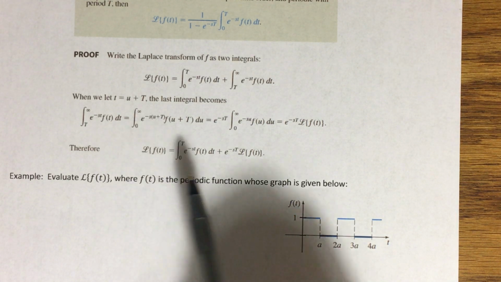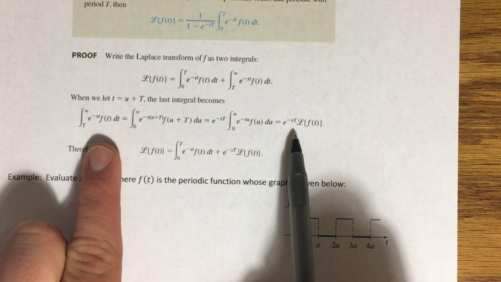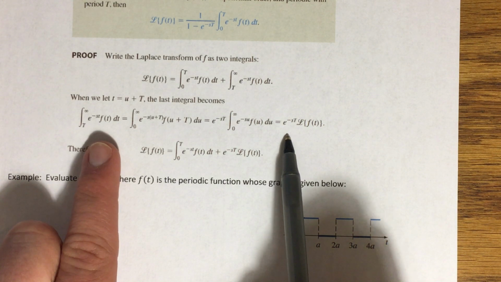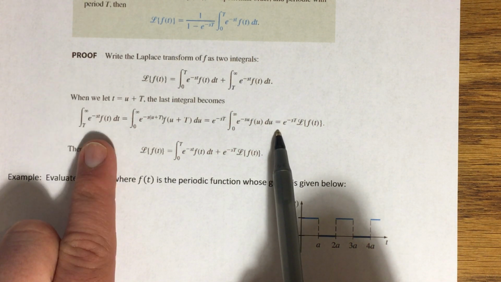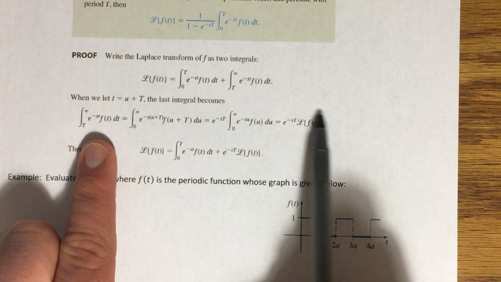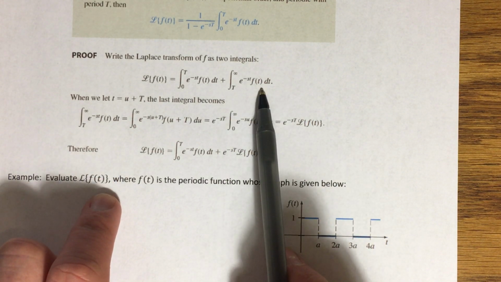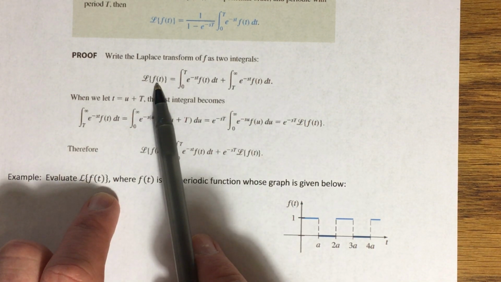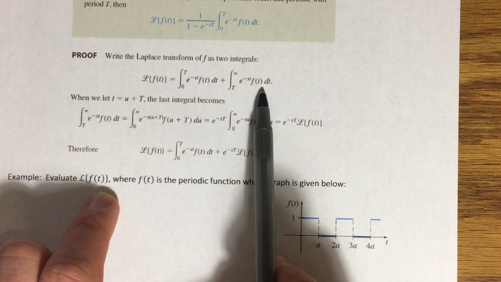Okay, so now using what we have here, we evaluated the second of these two integrals, so I could take this and put it here. And notice I'll have a Laplace transform of f of t showing up on this side and another one showing up on this side.